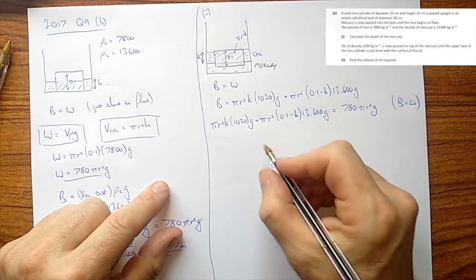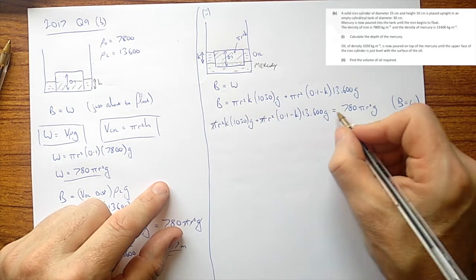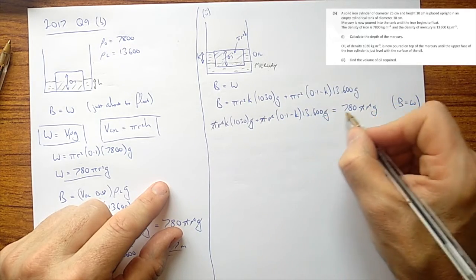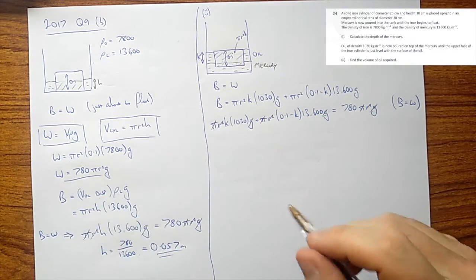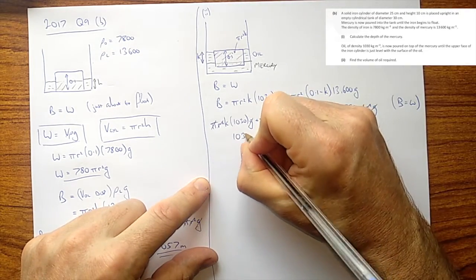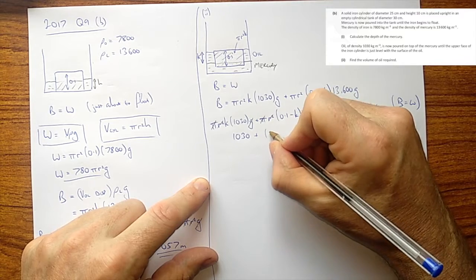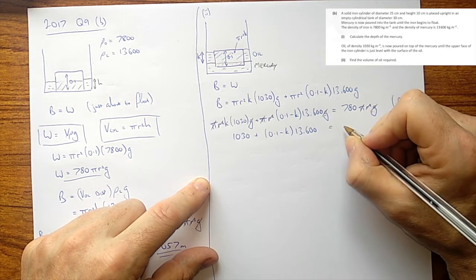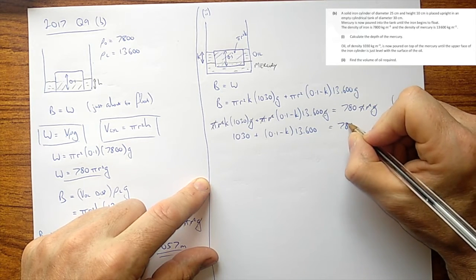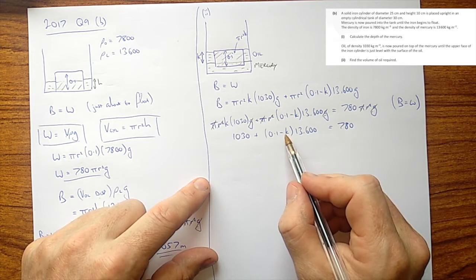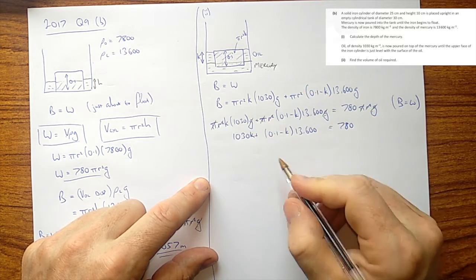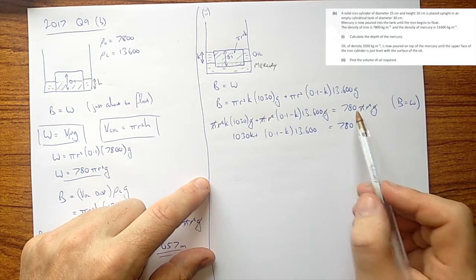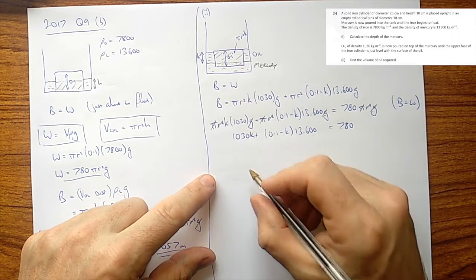Now, let's cancel to make our life nice. We can cancel a pi. We just make sure there's one in each expression before we go too mad. We have an r squared in each expression, and we have a g. Fabulous. What have we got left? 1030k plus 0.1 minus k by 13,600 equals 780. I like this. My only variable is k. I've lost a k there. Whoops, the daisies. There we go. That's why we write this out. So this is solvable. Just double check. Got those ones. Got that. All right.